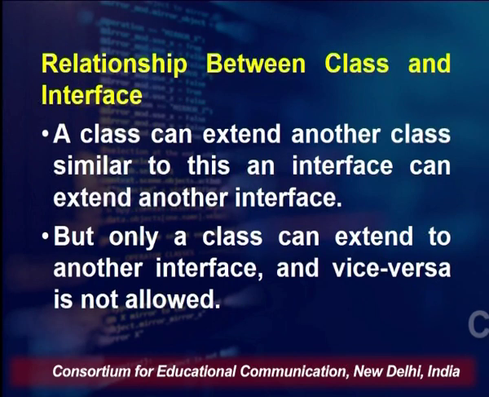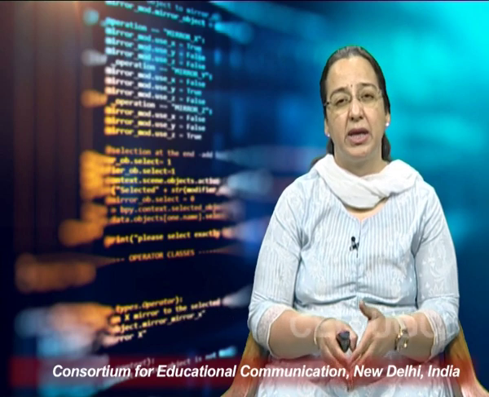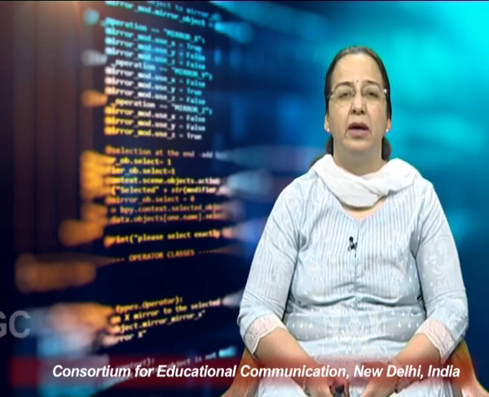Now, when we talk about classes and interfaces, is there a relationship between the two? Yes, there is a relationship, because a class can extend another class. Similar to this, an interface can extend another interface, but only a class can implement an interface and vice versa is not allowed. That means an interface cannot extend a class, but a class can implement an interface, and a class can extend another class also.